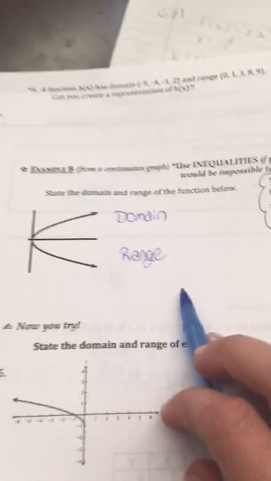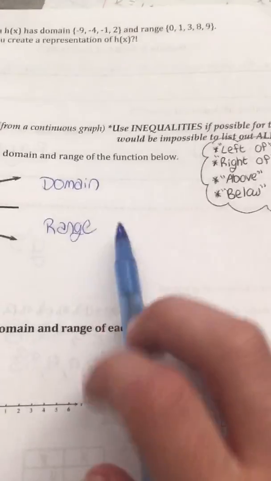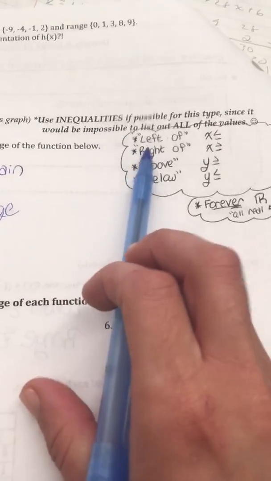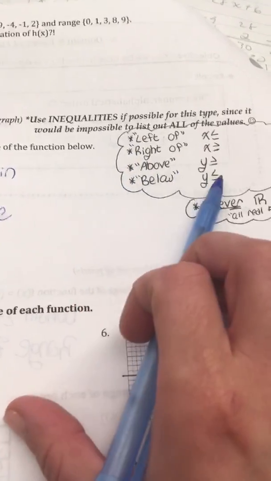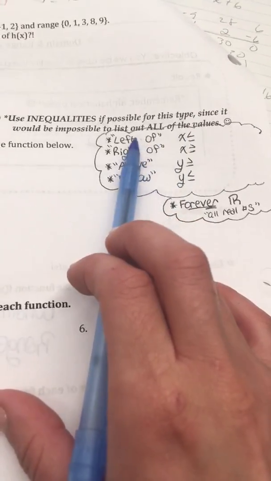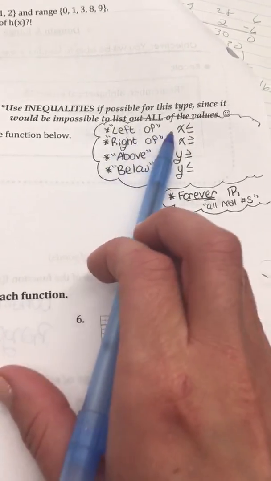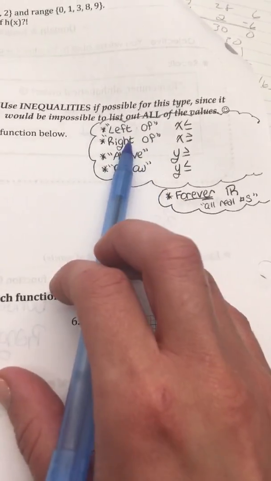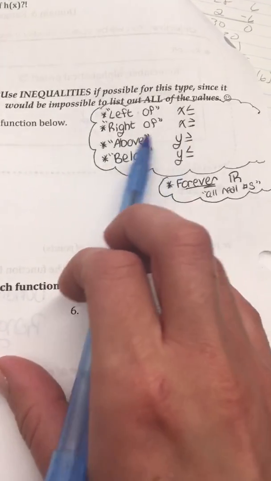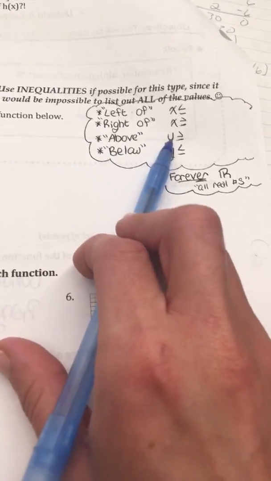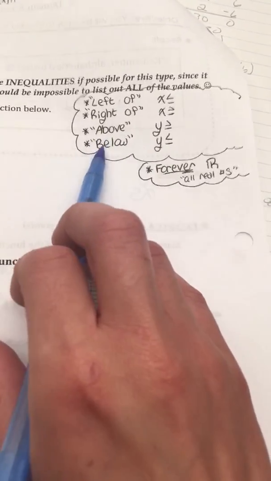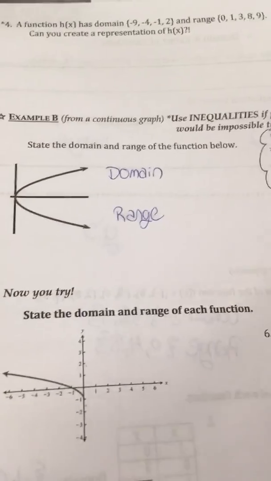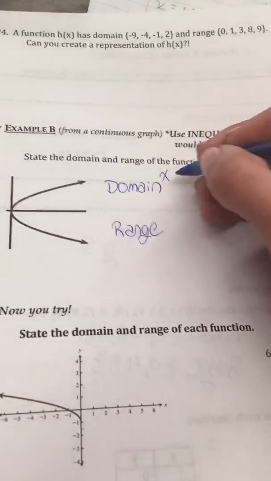Example B, we've done this earlier in the year, domain and range from a graph. So we'll use the inequalities if possible, unless it goes both ways, then we'll say all real numbers. So remember, if you're doing left or below, you're using less than. If it's left, it's x is less than, because x goes left and right. If it's below, it's y is less than, because y goes up and down. And if it's right of, it's x is greater than or equal to, and above is y is greater than or equal to. If it goes forever, both directions, left and right, or up and down, then you say all real numbers.